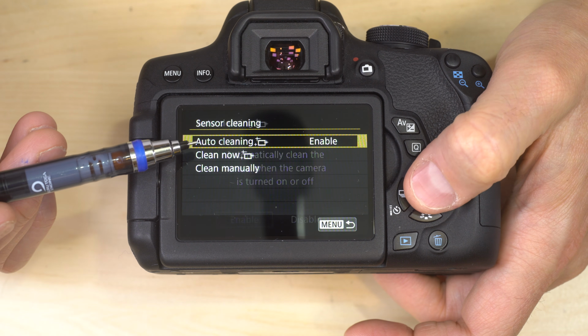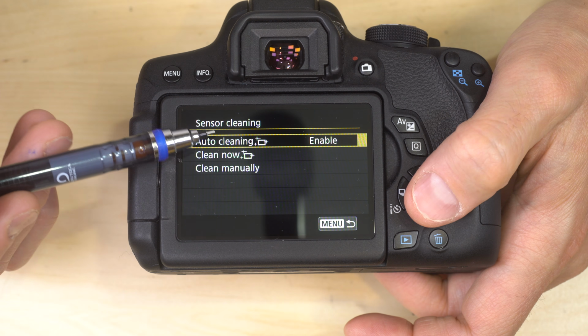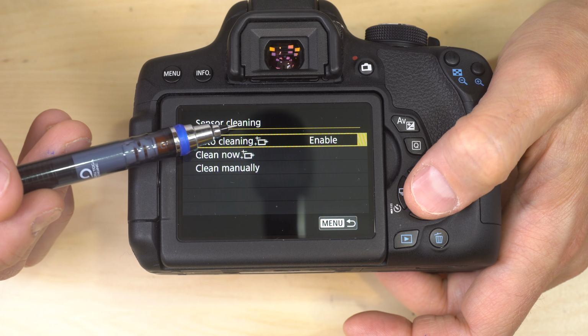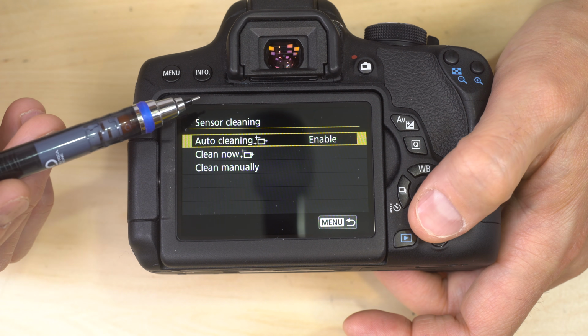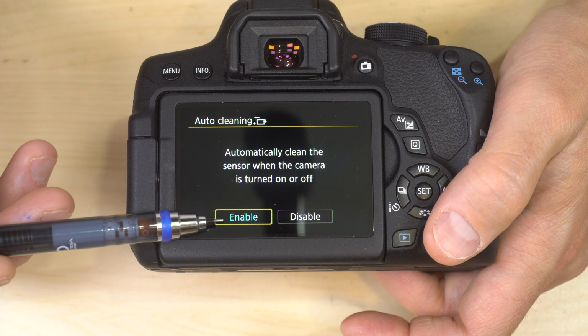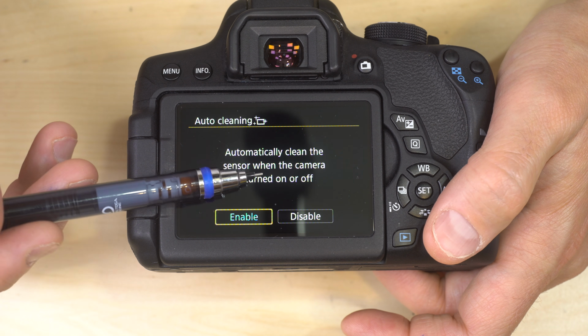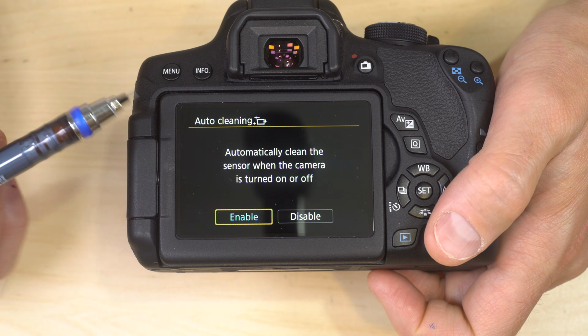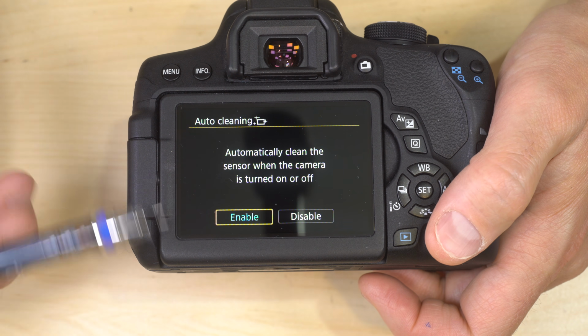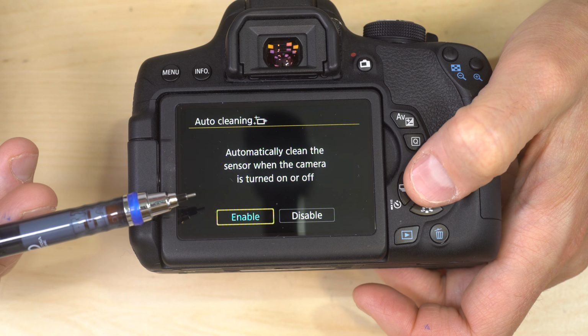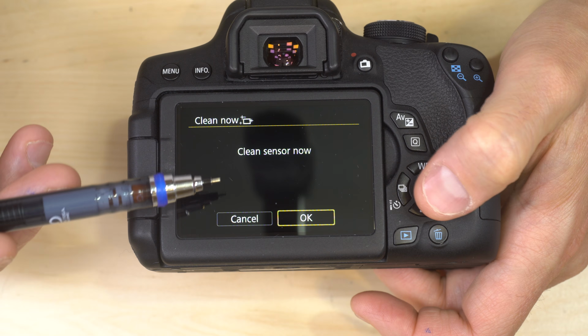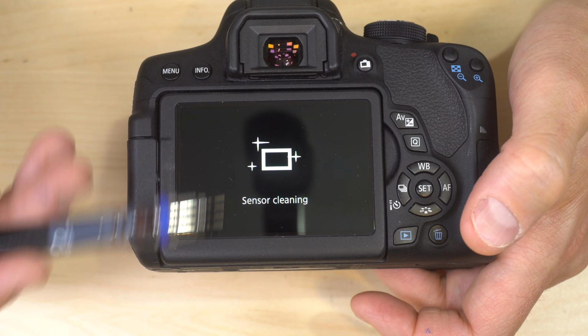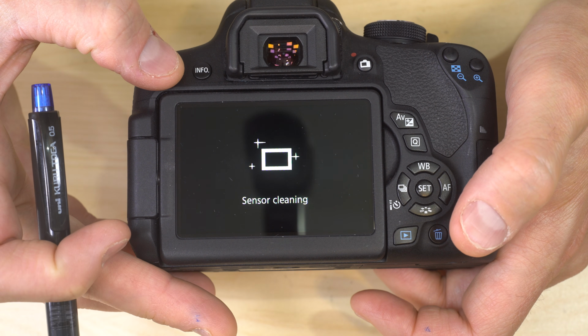Sensor cleaning. Auto cleaning is enabled or disabled. This will allow the camera to clean the sensor automatically, and we'll see that in just a second. So auto cleaning, when you enable it, allows the camera to clean the sensor automatically every time that it starts up and turns off, and that's a good way to help keep dust off of your sensor. Cleaning now forces the camera to clean the sensor right now if you want to do that.